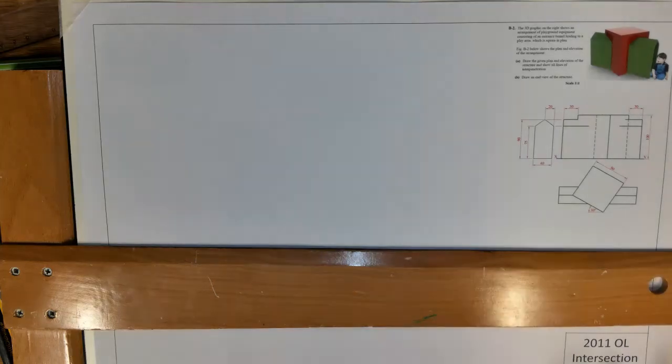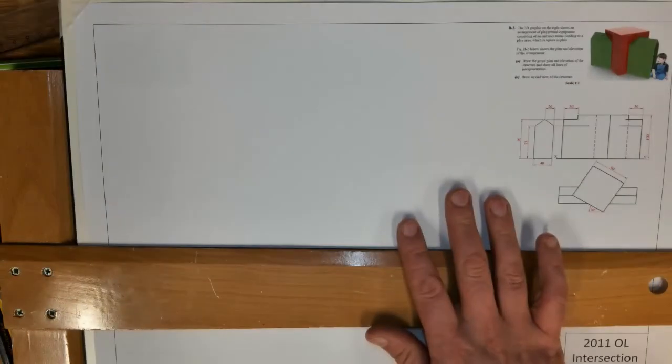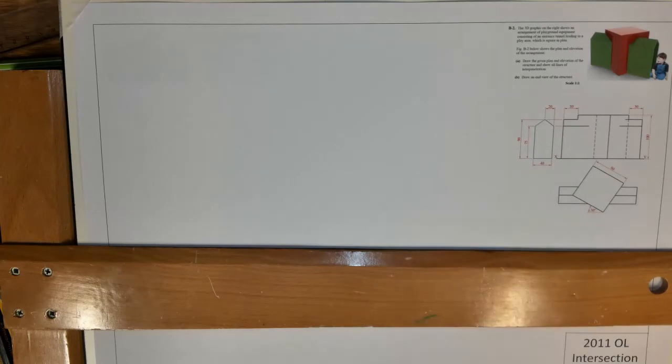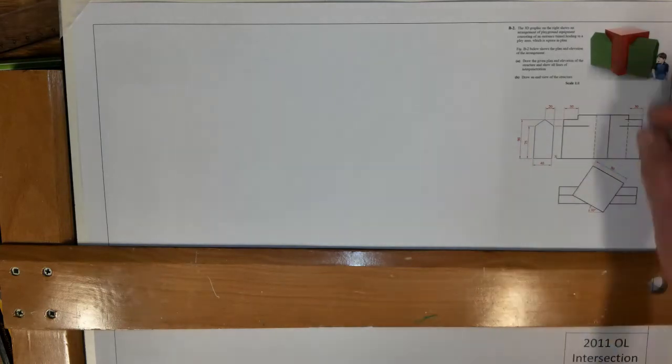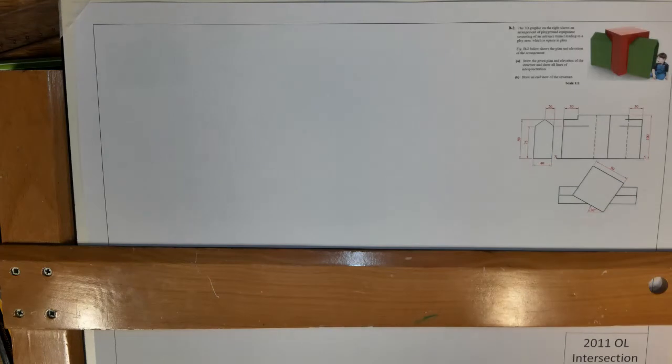So this is the 2011 Ordinary Level intersection of solids question. The focus seems to be going a little bit haywire on this visualizer, but hopefully it'll calm down once you start drawing a little bit. What we have is a green structure, so I'm going to draw in green, that a child could crawl through, and then a cuboid structure, a red structure, that sits in the middle.